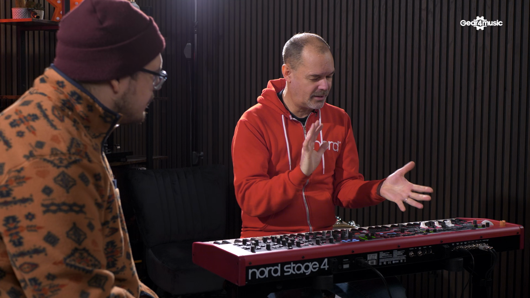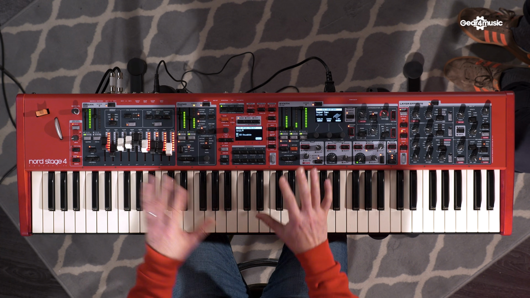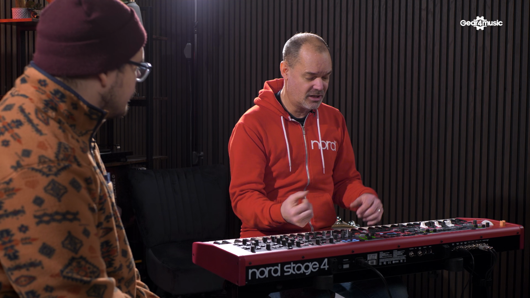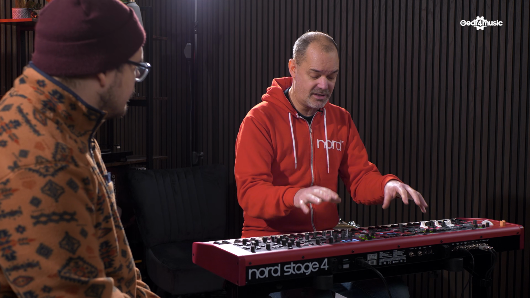Okay, sure. So there's always been 3 models of the Stage, and what that is referring to is the key bed. Functionality-wise, all 3 models are identical. There's no difference between the 3 models. It all comes down to the key bed, and this is another part of Nord's philosophy. As well as buying the instrument to suit the sort of sound you want, you buy the instrument that also suits the feel that you want.